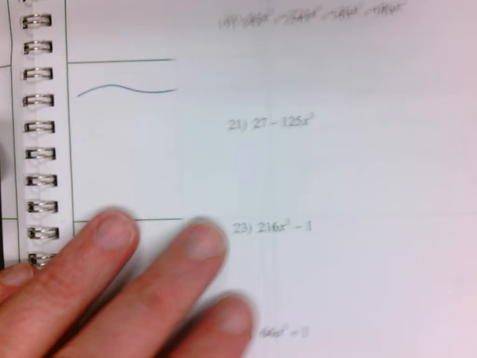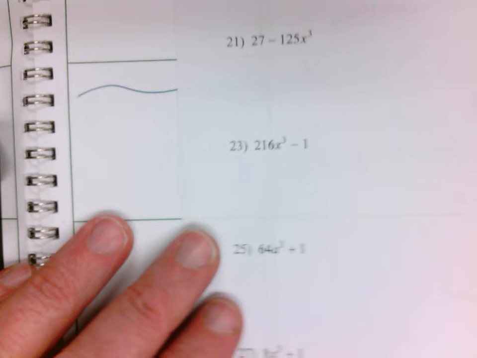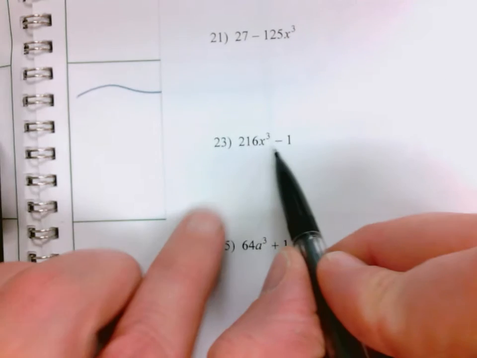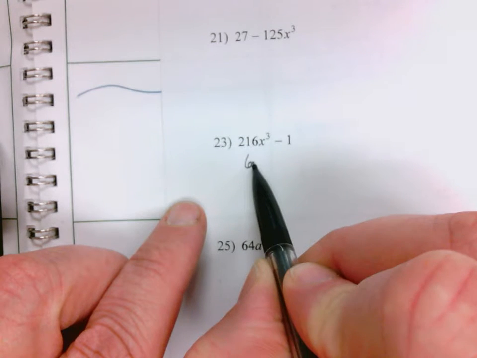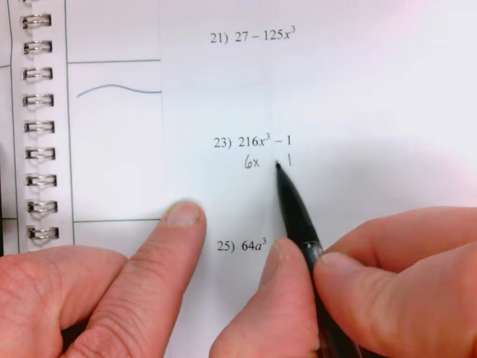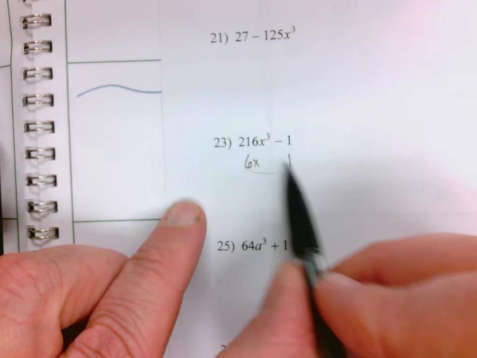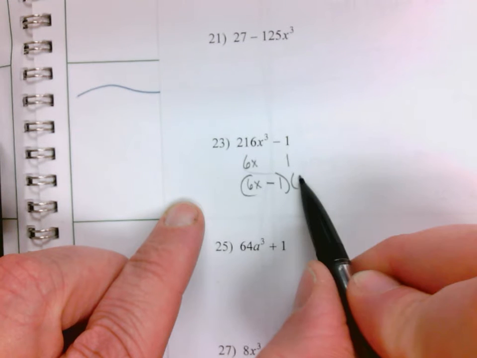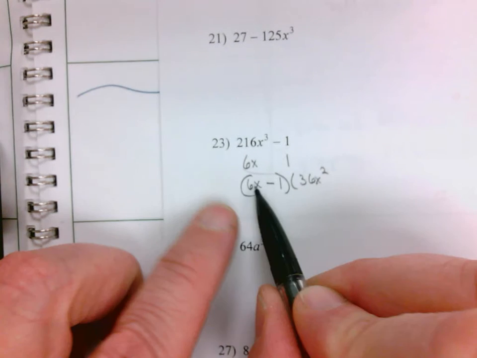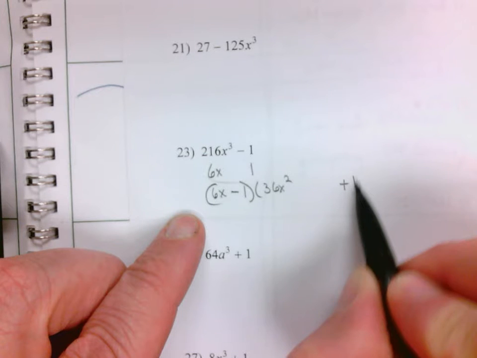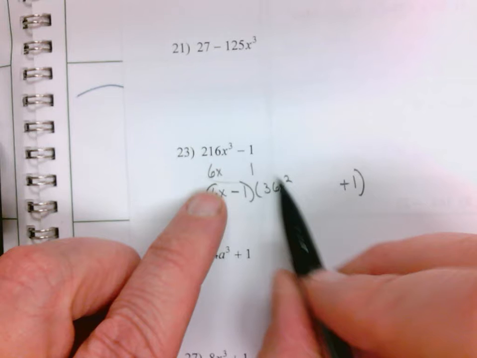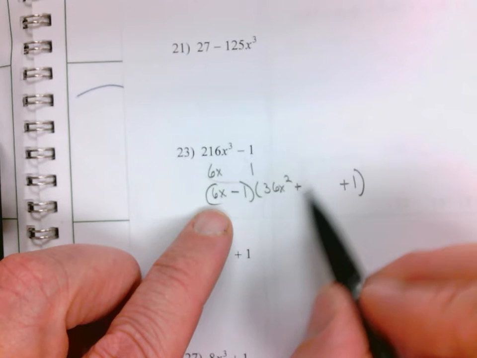Let's do another cube. So this is a difference of cubes. Perfect cube, we already found that one is 6. Perfect cube is 1. So your formula helps you out. So 6x minus 1, 36x squared. So you square the first, square the last, multiply the 2 together, and in a minus, the 2 inside are plus. So that's going to be 6x times 1, which is 6x.